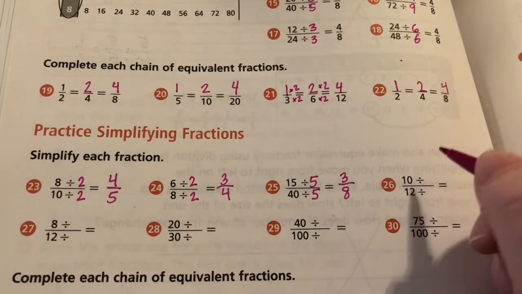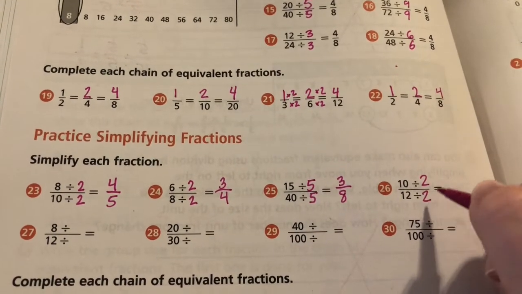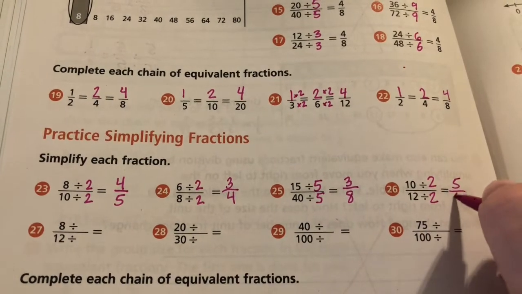10/12. They're divisible by 2. 10 divided by 2 is 5. 12 divided by 2 is 6.